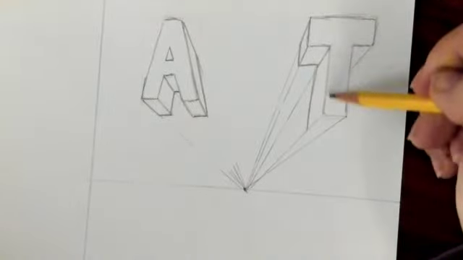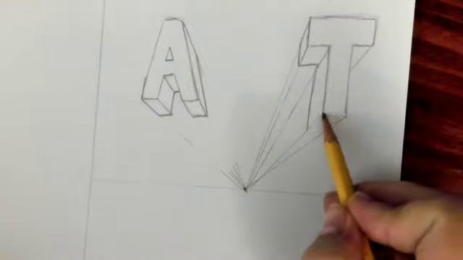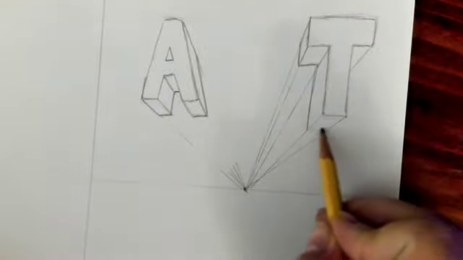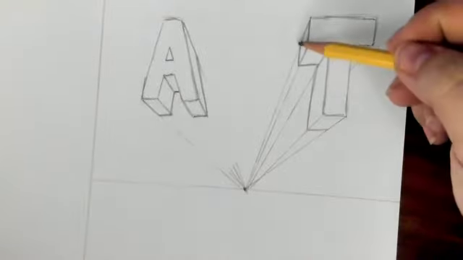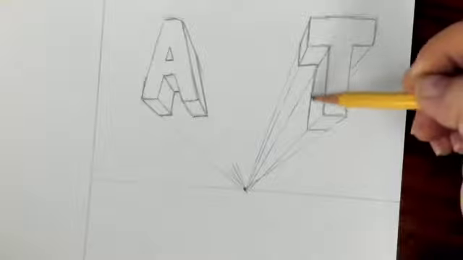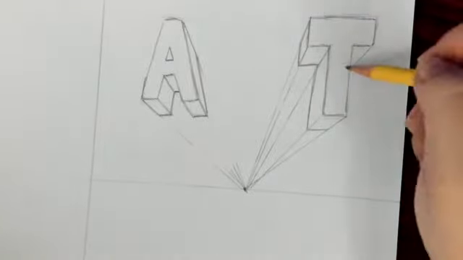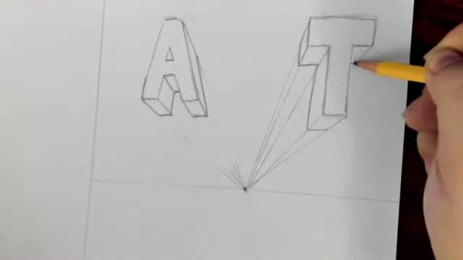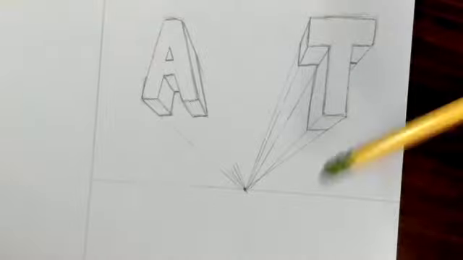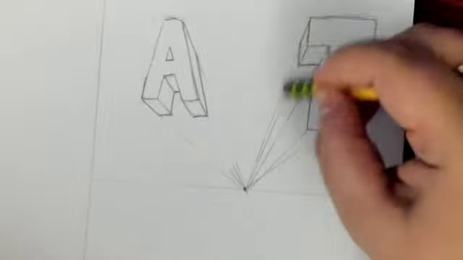Still running parallel to both sides. And the bottom right here, the same direction. You're creating like another line of the T right here. Then over here, just to make it kind of match this side right here, we're just going to cut off a little bit right there. And then erase your lines.